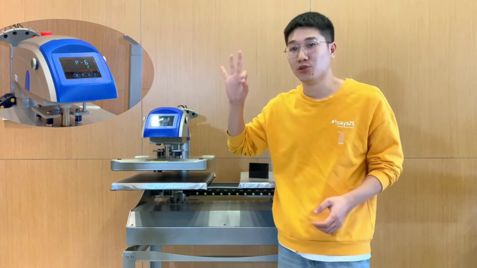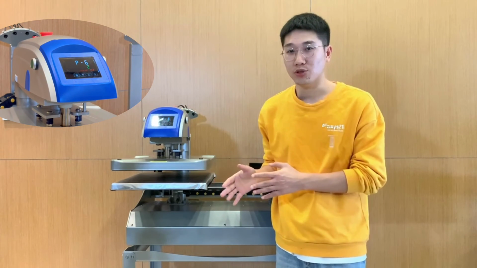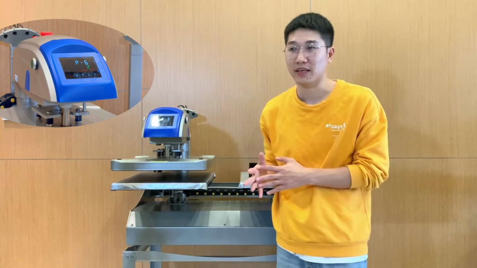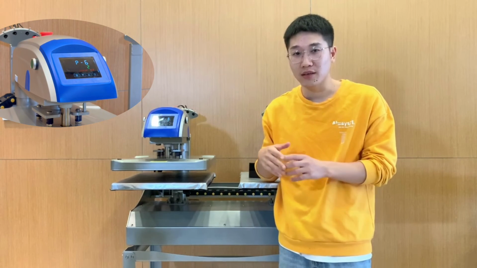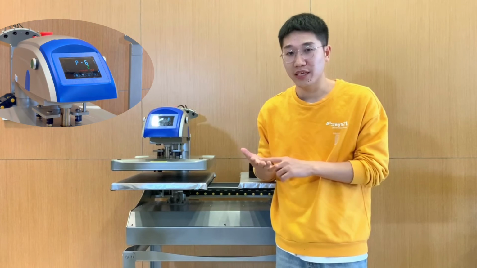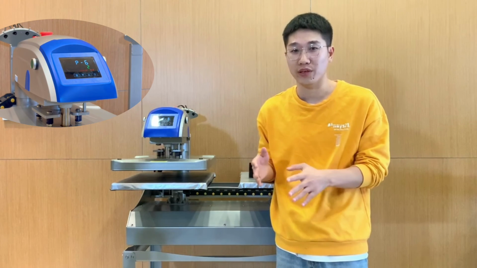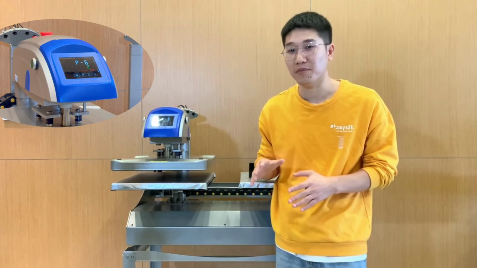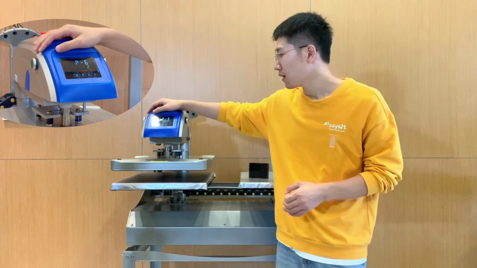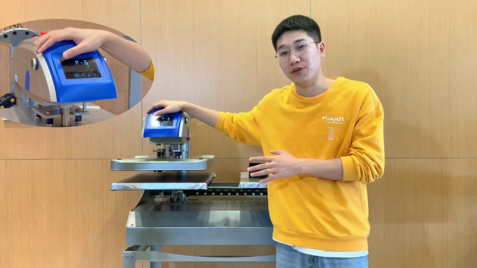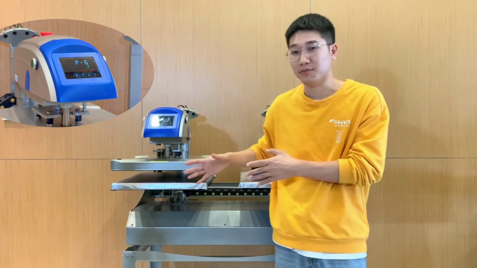These are only 3 choices. With these 3 choices, you can have different kinds of functions, including preheating, heat transfer, and also reinforce. This is the 3 timer we call. Okay. In the next video, I will show you how to operate this machine.